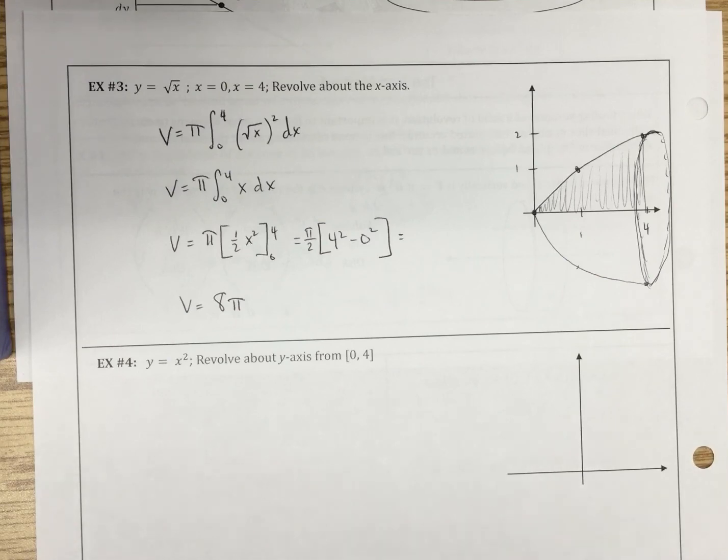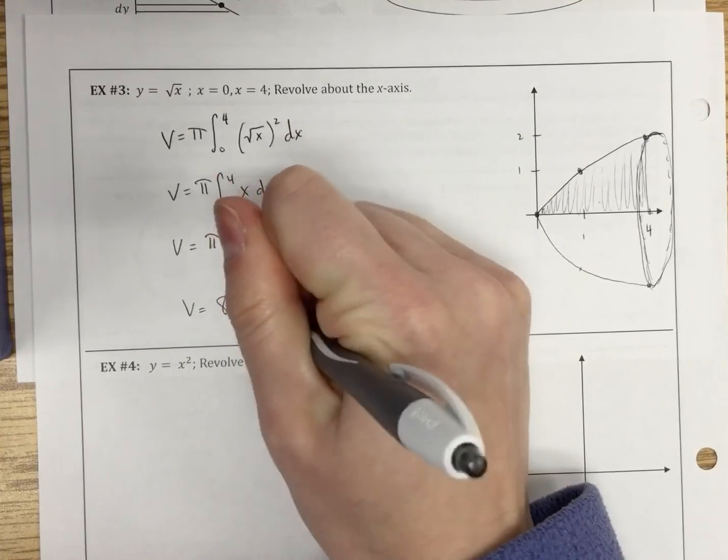All right, you should have ended up with 8 pi units cubed.